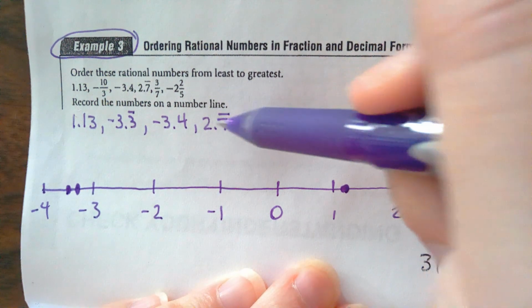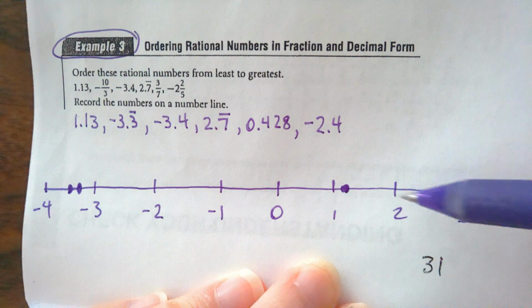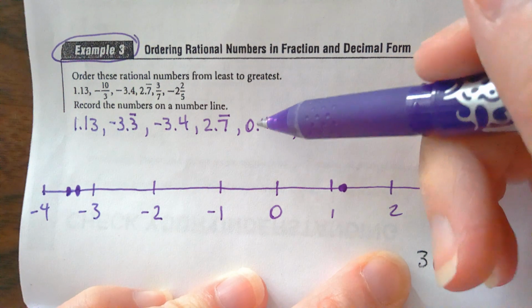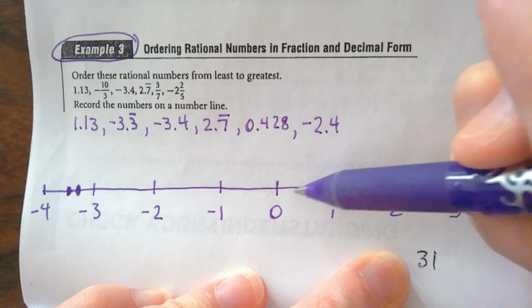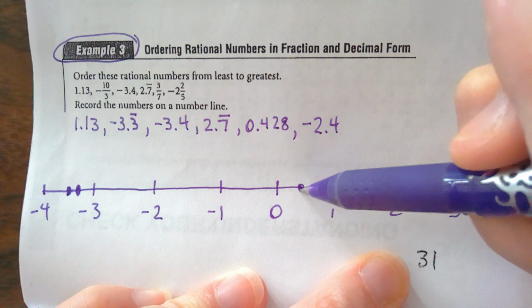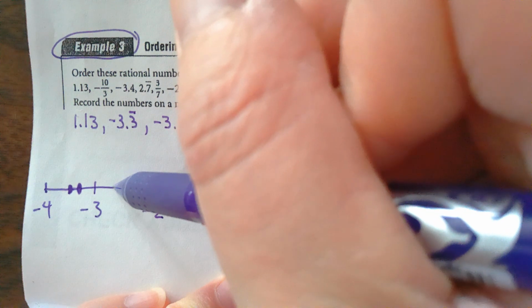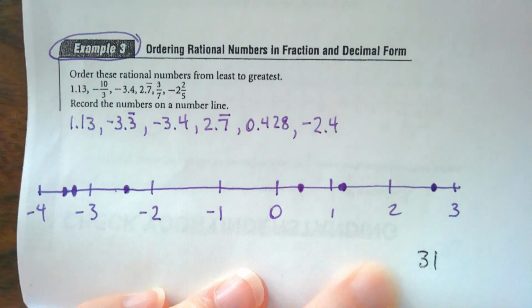Okay. 2.7777 is about right here, close to 3. 0.428 is between 0 and 1. And then lastly, negative 2.4, about right here.